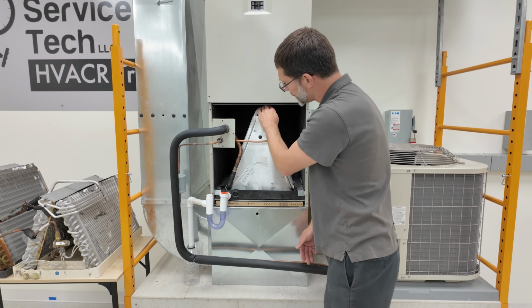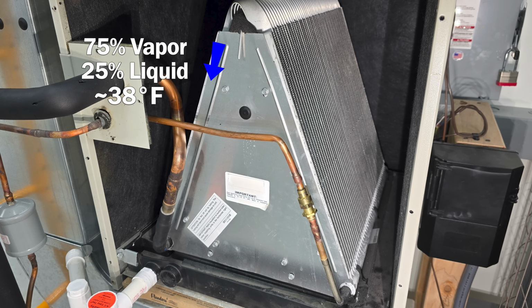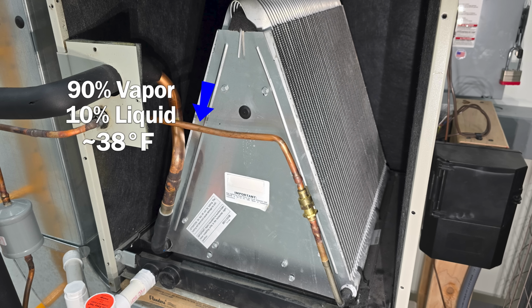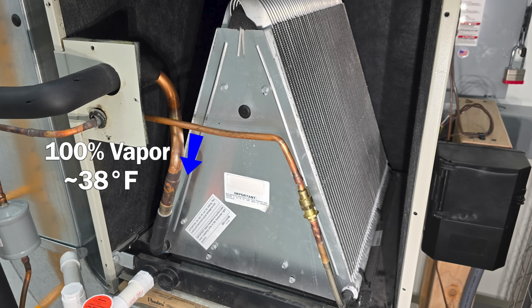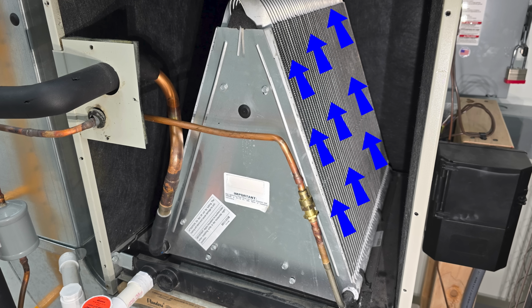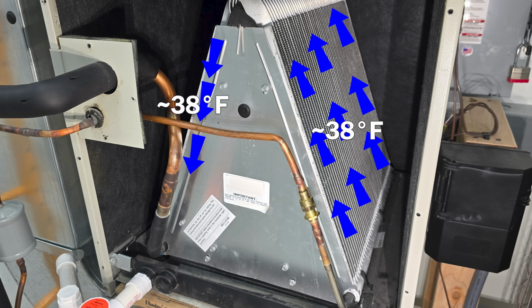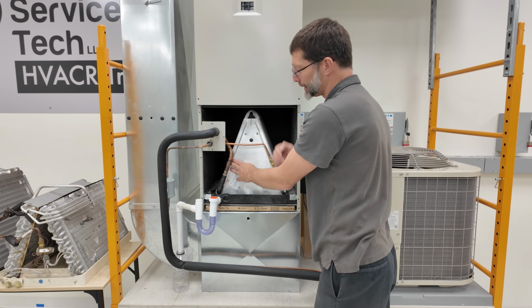It's then going to travel this way. It's going to be, say, 75% vapor now, 25% liquid, and then, say, 90% vapor, 10% liquid, and then a fully 100% vapor refrigerant. So this whole section of the coil all the way over to here is going to be, say, 38 degrees. So this entire thing is 38 degrees, all of it, as the air is going across it.